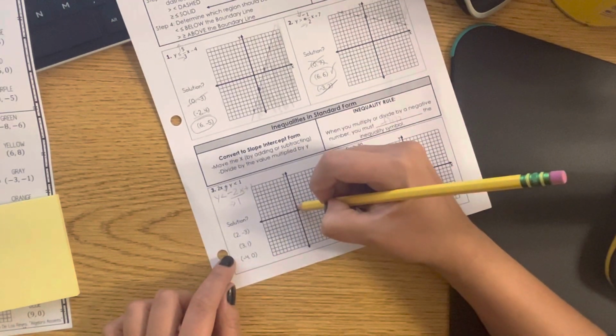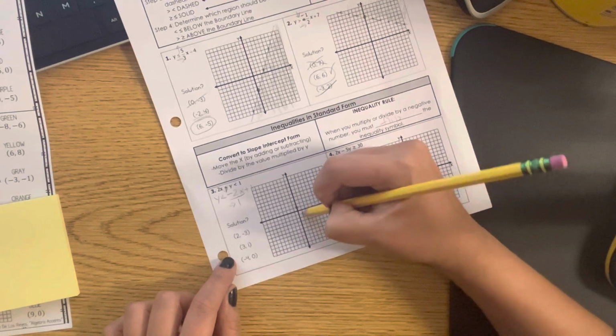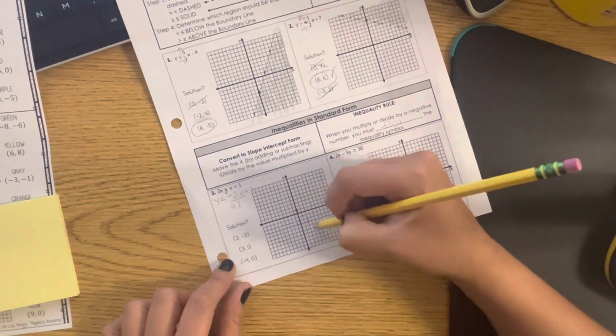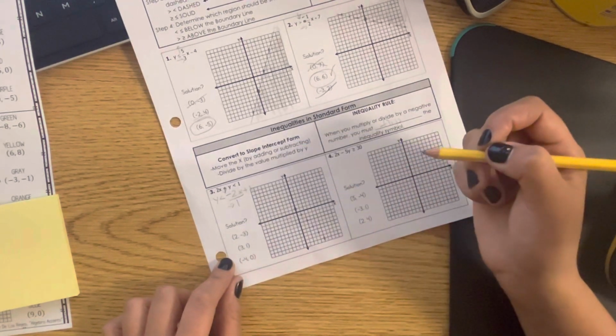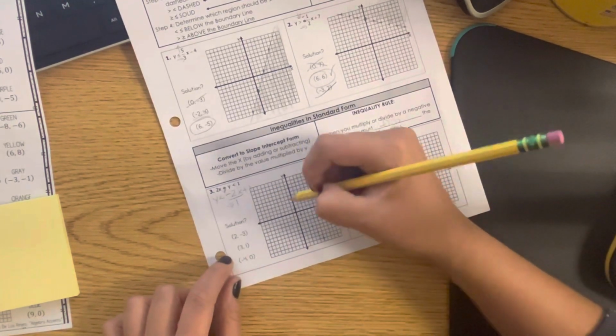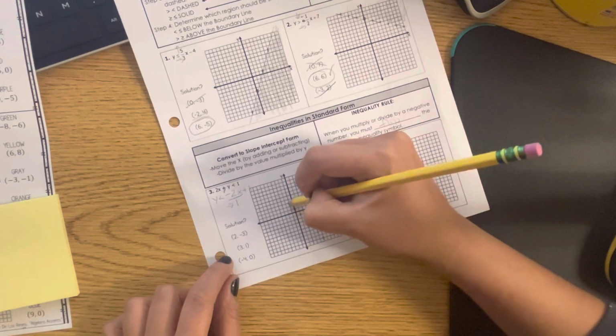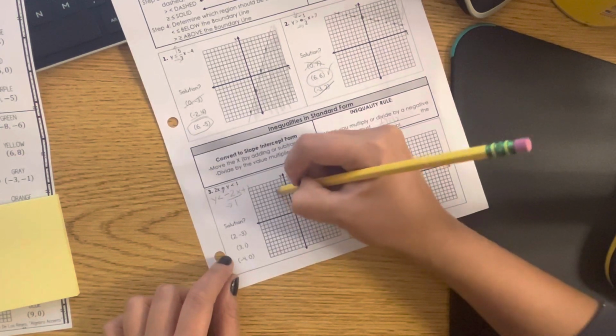We're going to go down 2, right 1. Put a dot. Down 2, right 1. Put a dot. Down 2, right 1. Put a dot. Keep going, as you should be doing this. The opposite direction should be up 2, left 1. Up 2, left 1. Up 2, left 1.